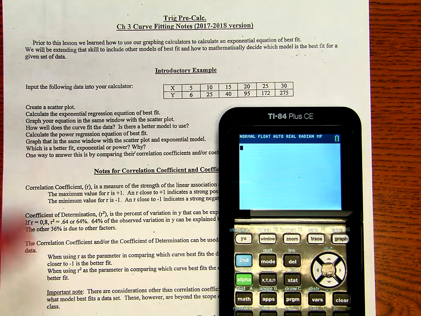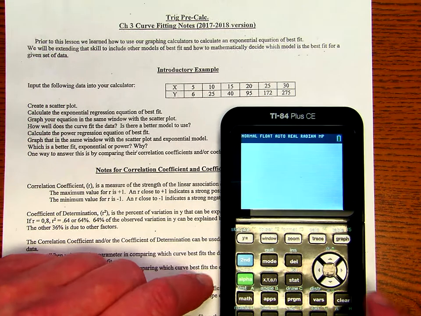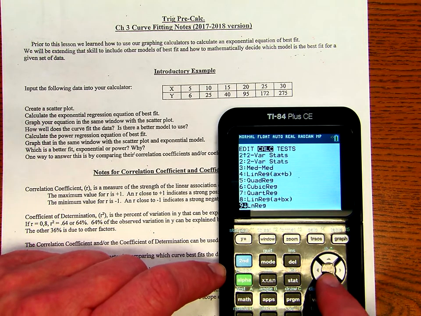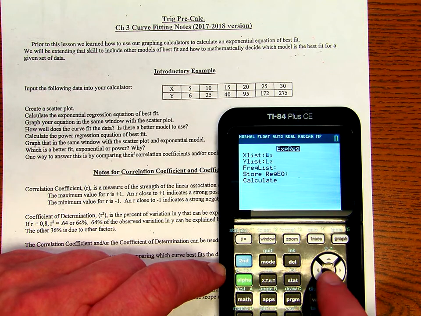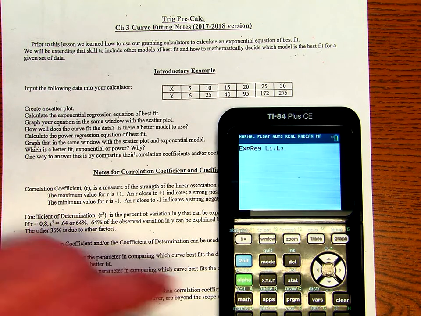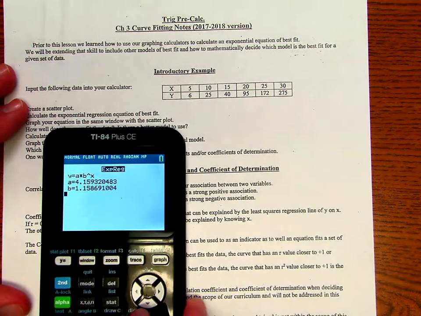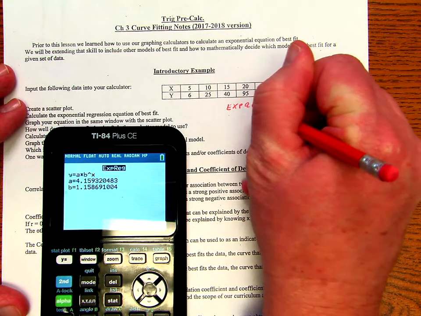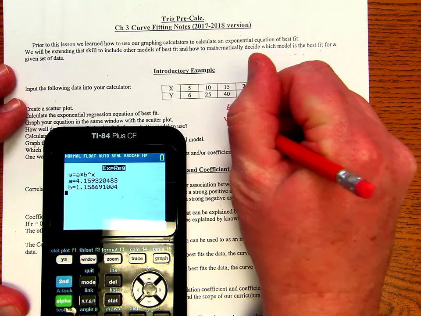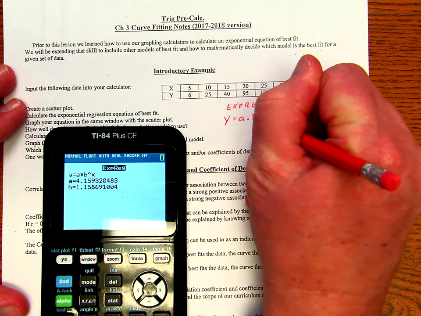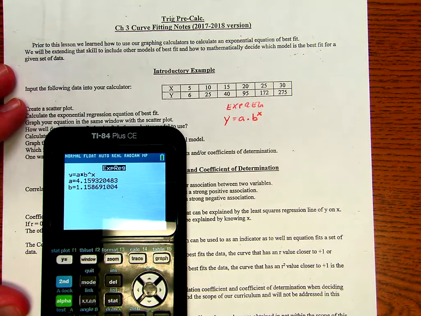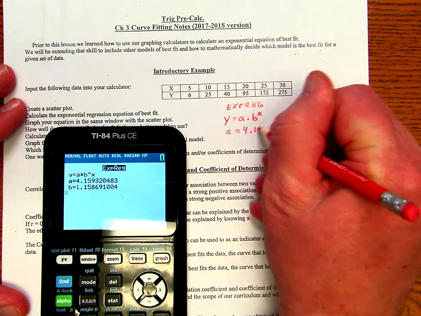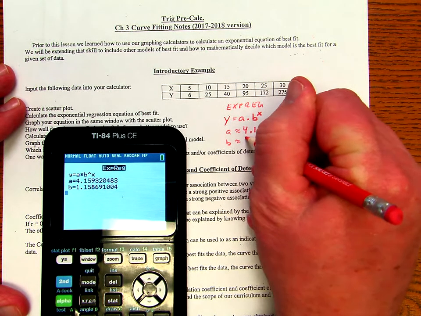So I'm going to rerun the exponential of best fit. Stat, calc, exp reg. And I'm not going to store it. I already have it stored. Just going to calculate it. So if you do an exponential reg, it's going to give you the equation, y is equal to a times b to the x form. And for this one, a, if we just go 2 decimal places, is about 4.16. B is about 1.16.